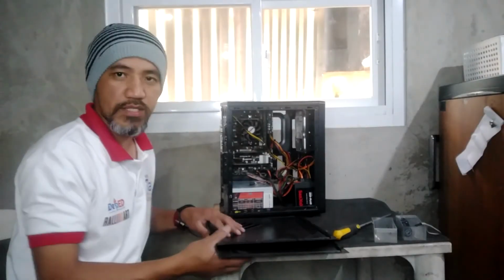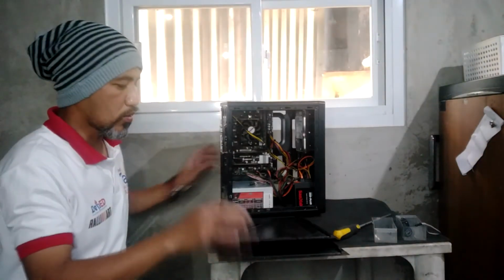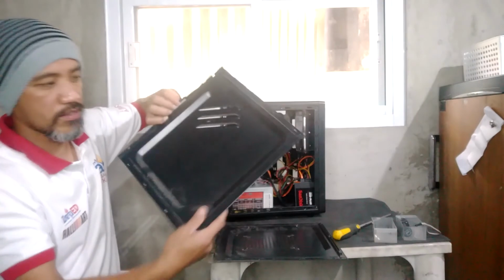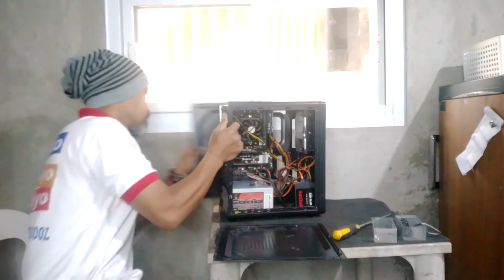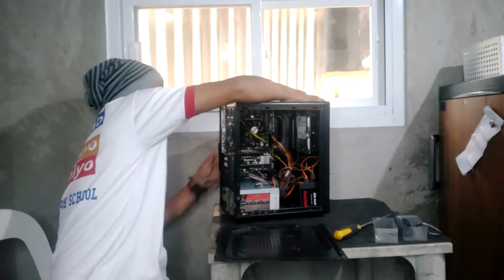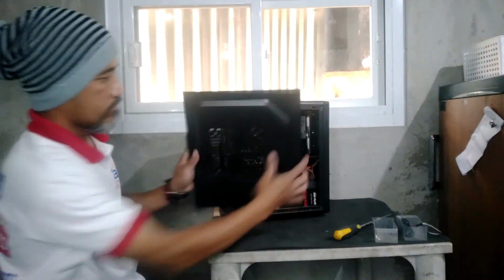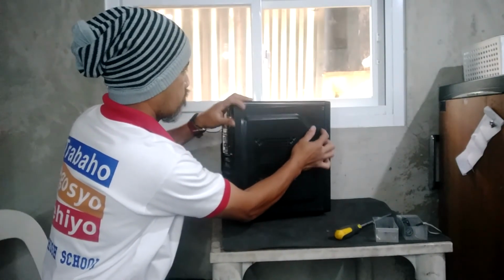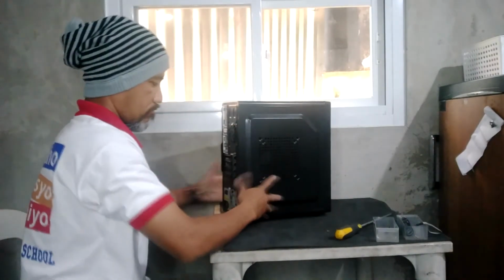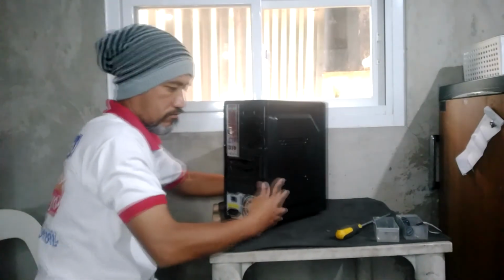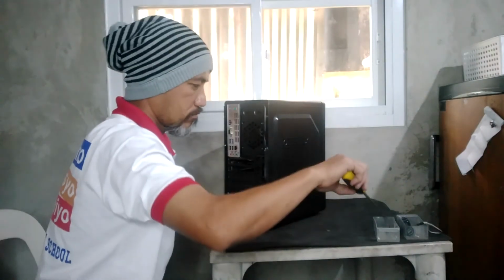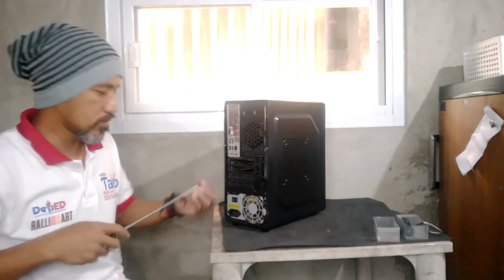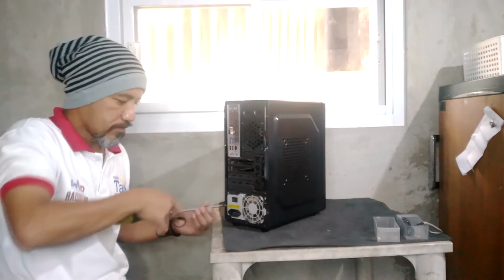The last step that we're going to do is to install back the outer shells, the left and the right outer shells. And do not forget the screws that holds up the outer shells.